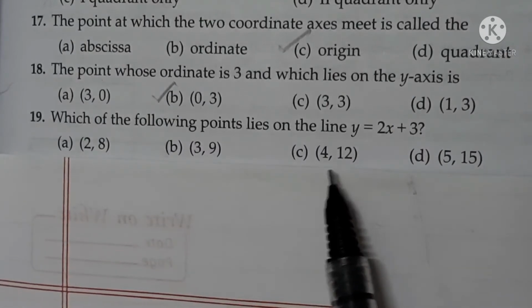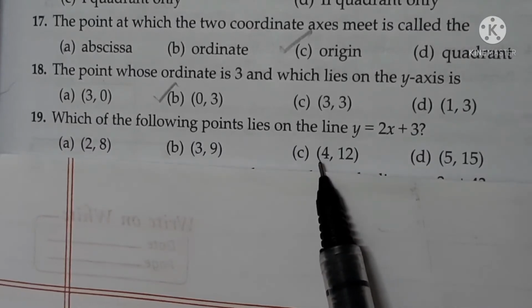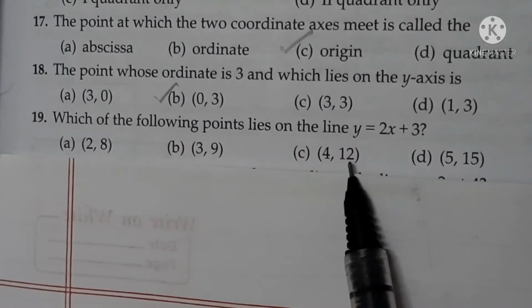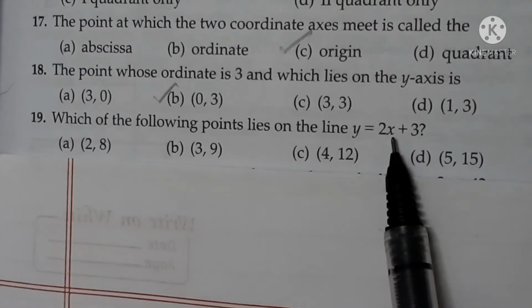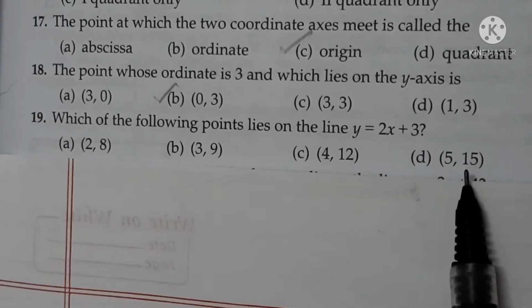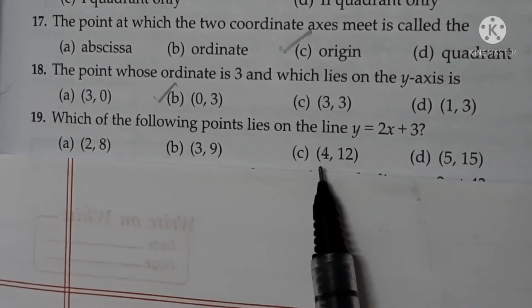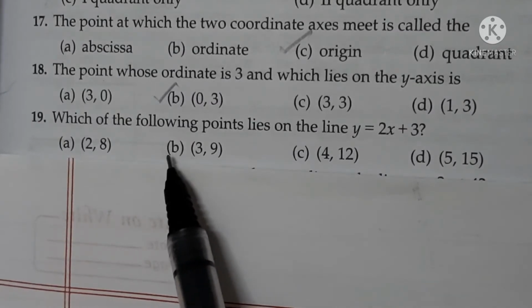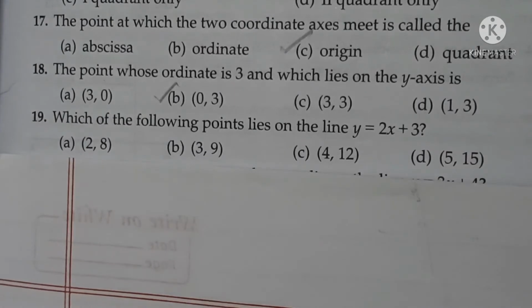And look at the other points so that you will confirm it. x is equal to 4: 4 twos are 8, plus 3 is 11, but the y-coordinate is 12. And here 5 twos are 10, plus 3 is 13, and here y is 15. Option B is correct. You need not put these values if you get it from the start. Take the option B.